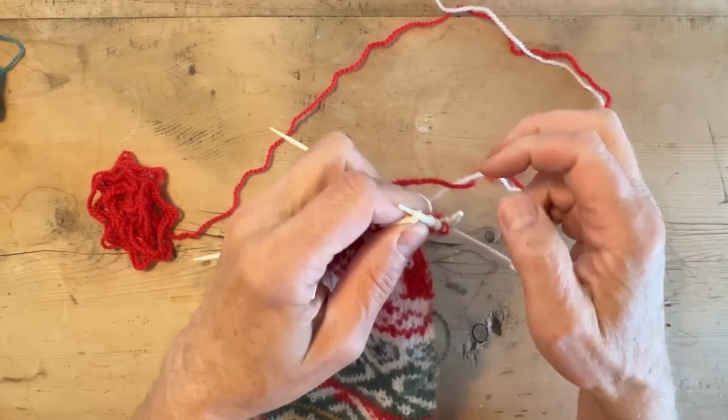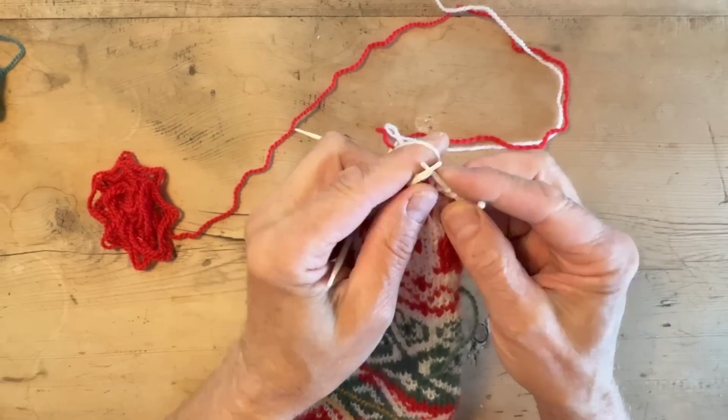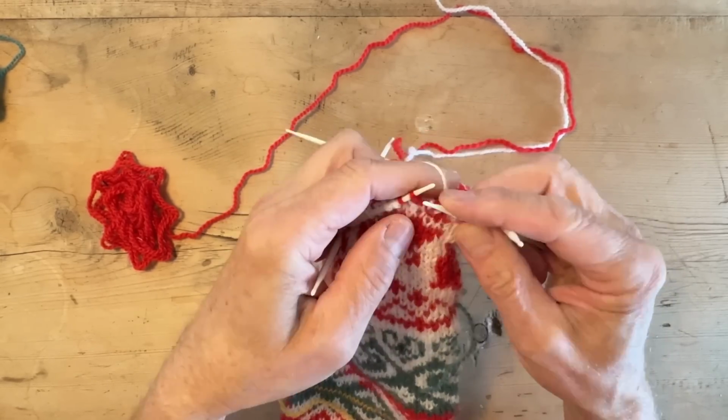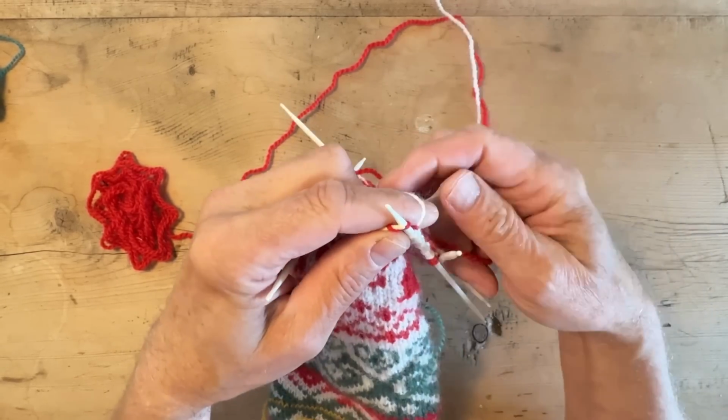So that's how it works pretty much, which means that the stocking is getting more and more rounds in the chart and it's getting smaller and smaller. I know a lot of you complain about that. You're not happy with the pattern being too small. However, technology is on your side.